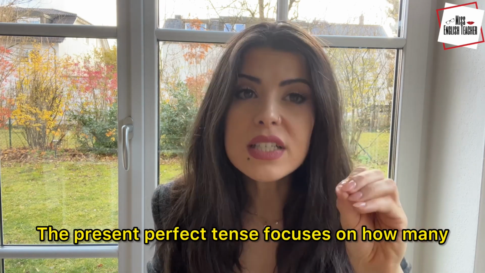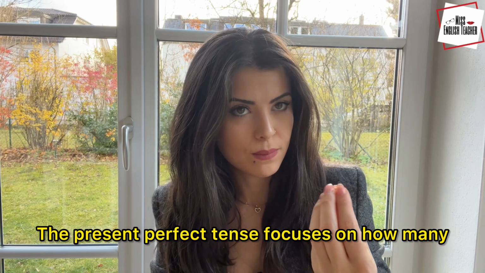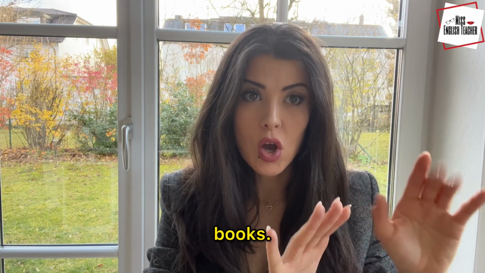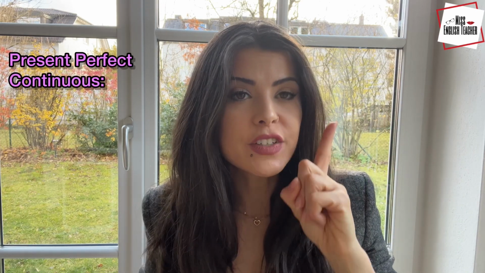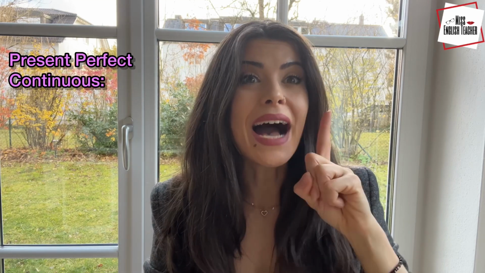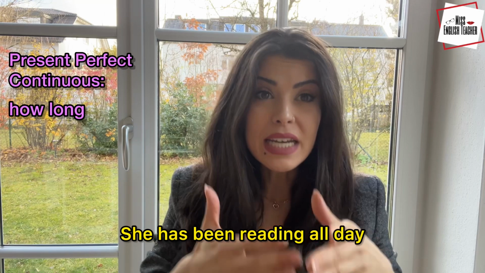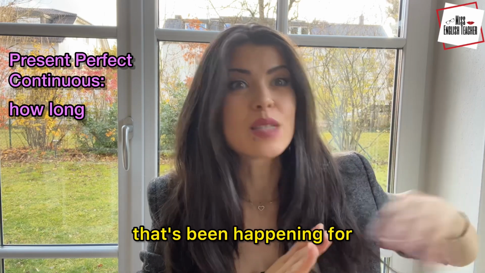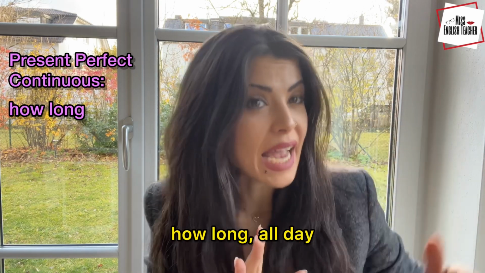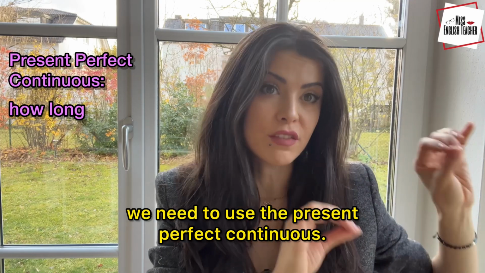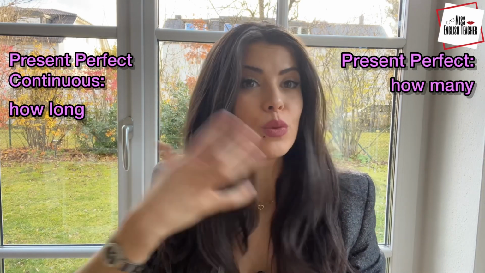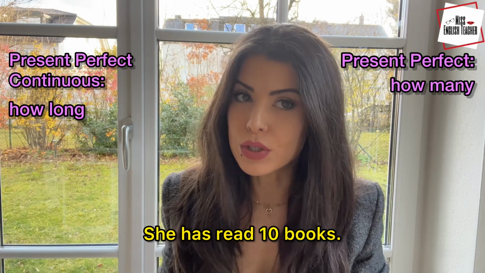However, the present perfect tense focuses on how many. Let's say, if I say, she has read 10 books, while the present perfect continuous focuses on how long. She has been reading all day. You see, so if I want to focus on the activity that's been happening for how long? All day, we need to use the present perfect continuous. If I want to focus on how many, I will use the present perfect. She has read 10 books.